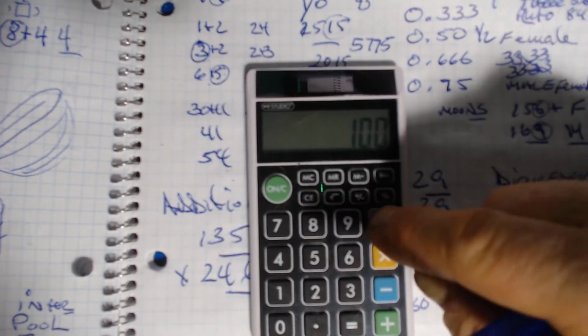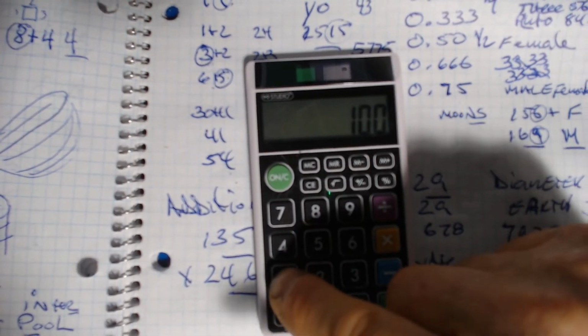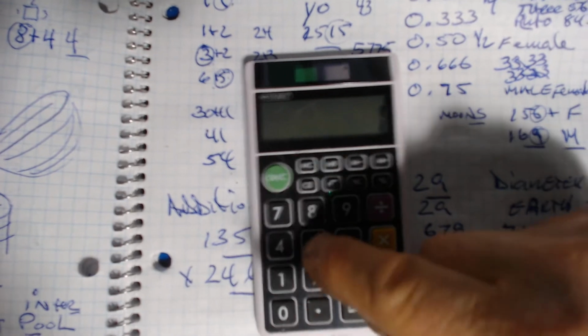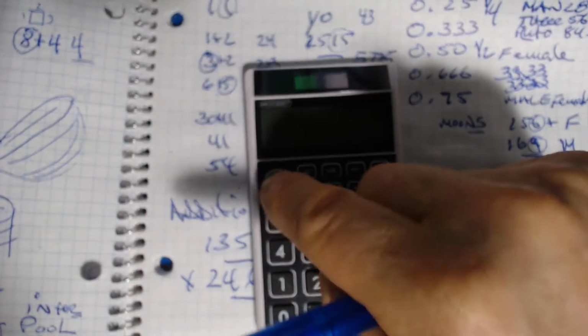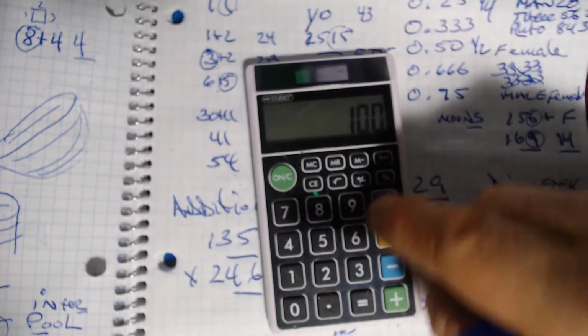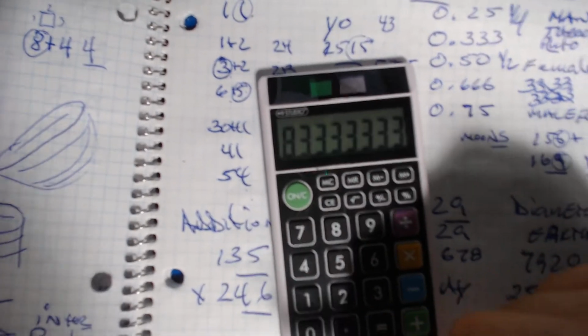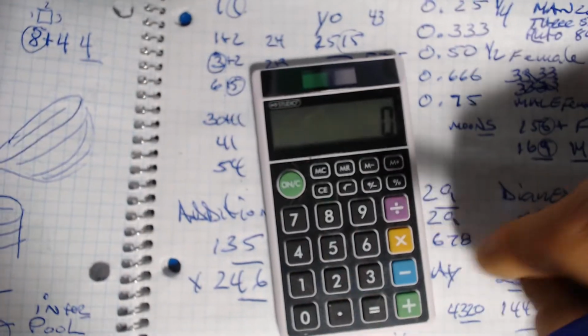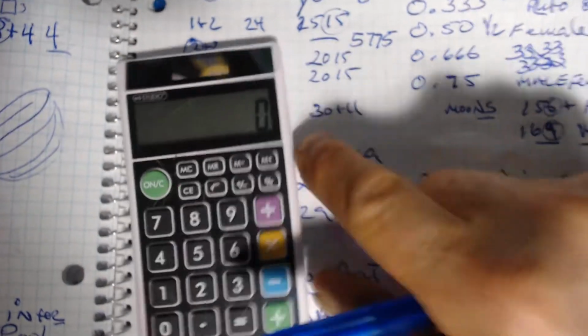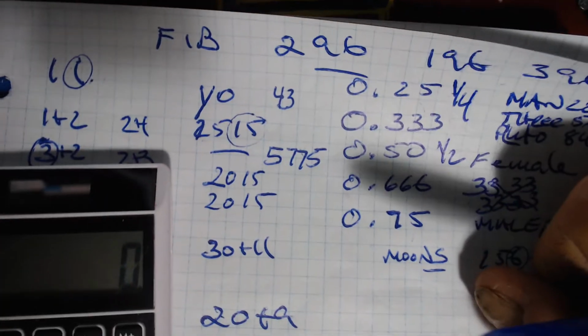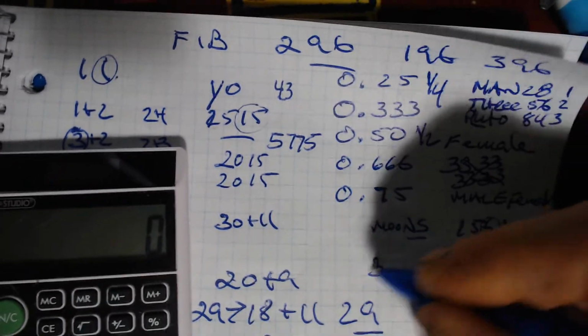100 divided by 1.5 equals, 100 divided by 1.2 equals. So how do we get 75? We just have to figure it from here, that it's 3/4. And everything's going to be talking about DC.